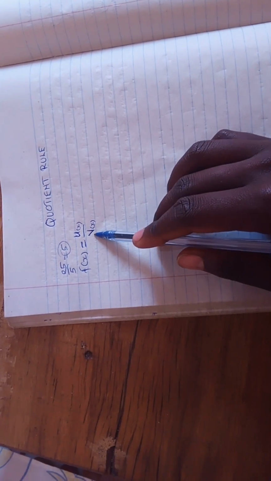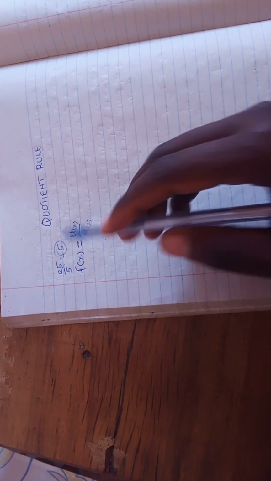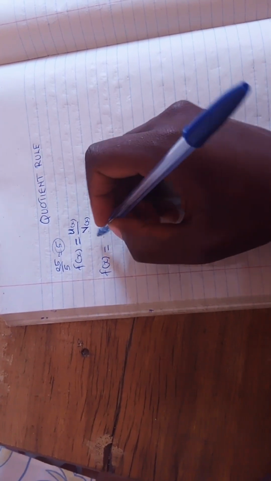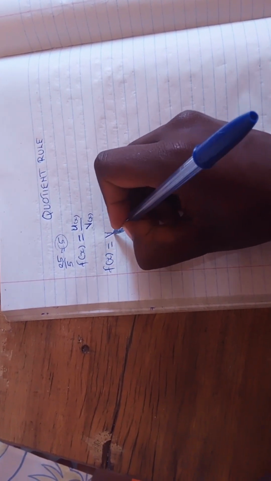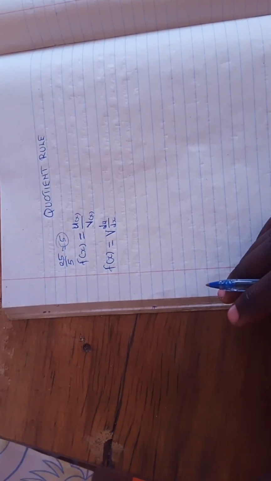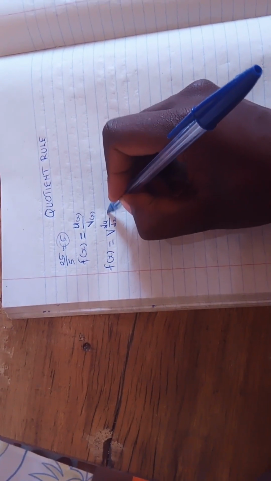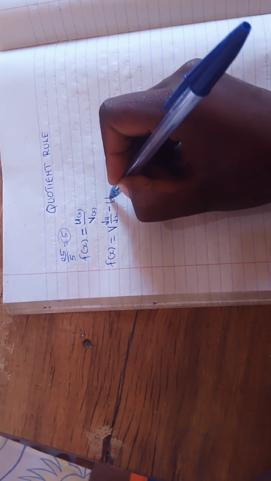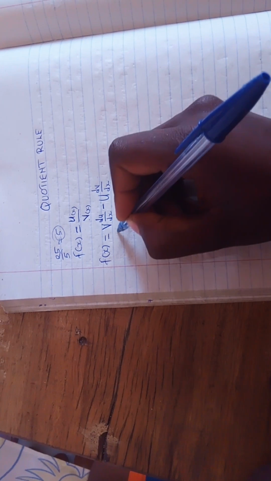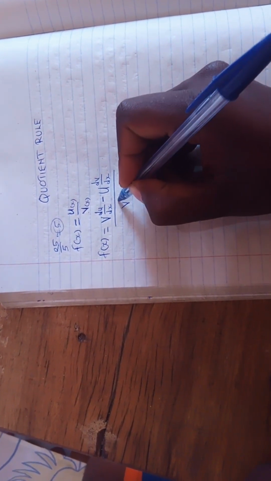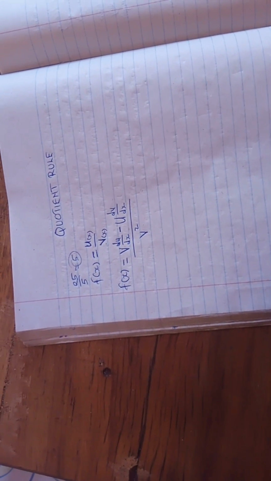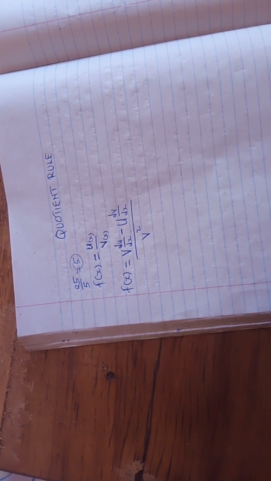Then when we differentiate this equation, we will have the general formula for quotient rule as v du over dx, then subtract u dv over dx, all over v squared. That is the general formula for quotient rule.